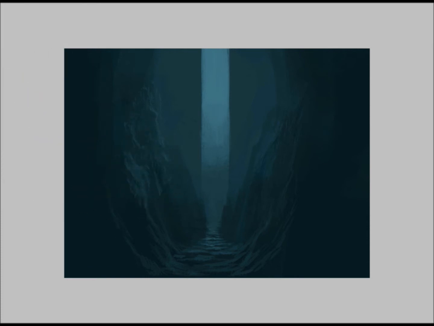I'm not using any technical terminology here, by the way. There, like that. And then just merge it all together, which I'd probably do at the end, really. Like I said, I don't care too much. I'm just going to try to highlight the rocks here in the back.